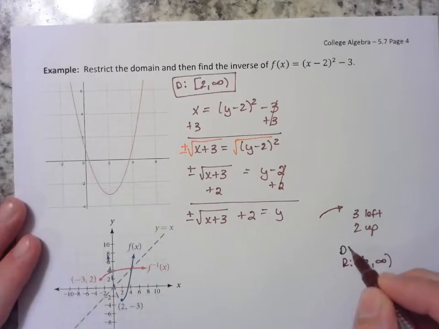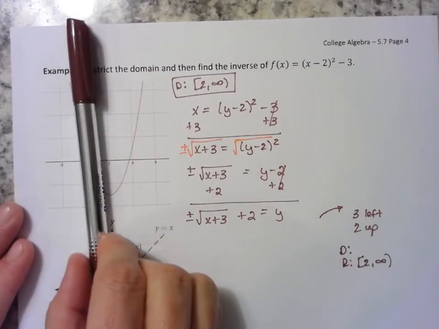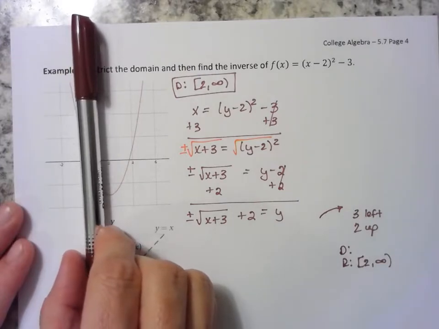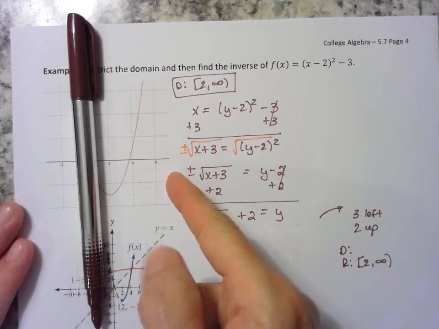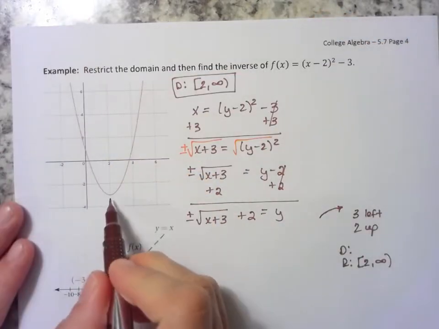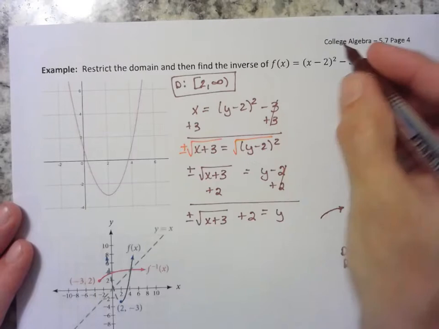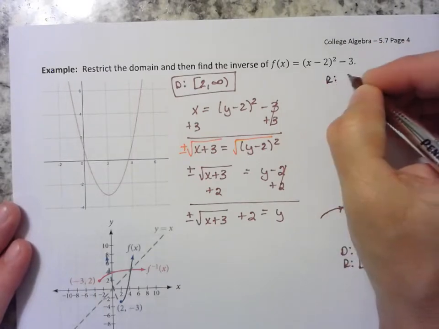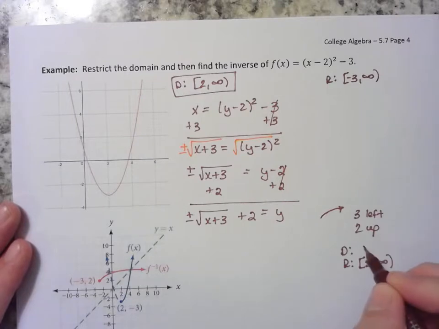So what's the domain going to be? Well, look at the original. Again, domain was 2 to infinity. Range would be your y's. Where does this start? It starts at -3 and goes forever up. So the range up here is -3 to infinity. That becomes the domain of the inverse.